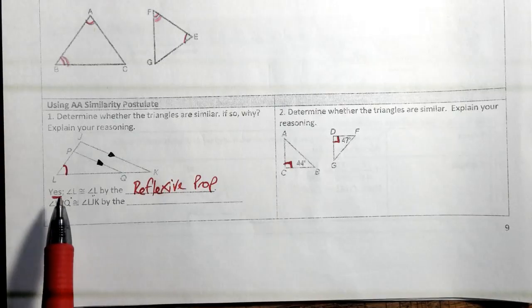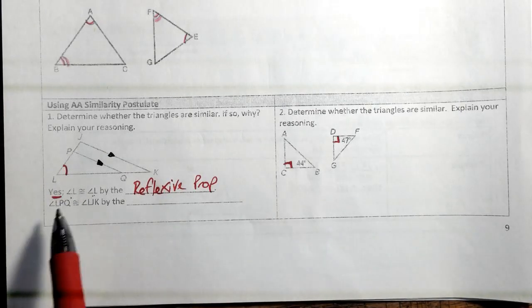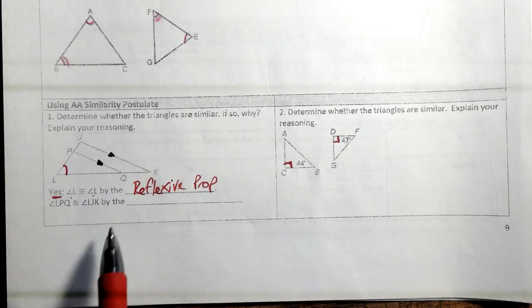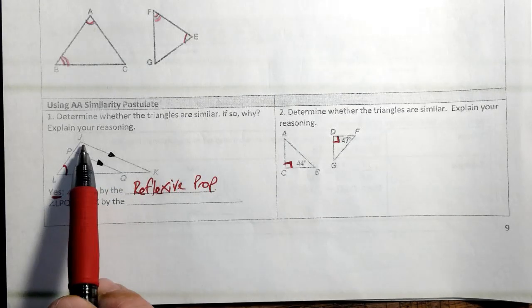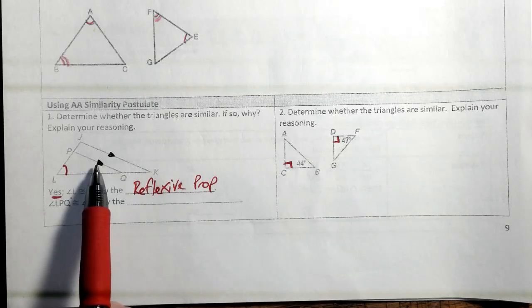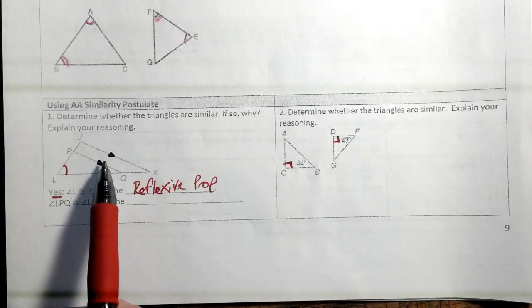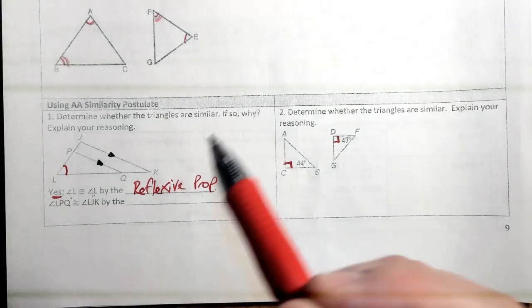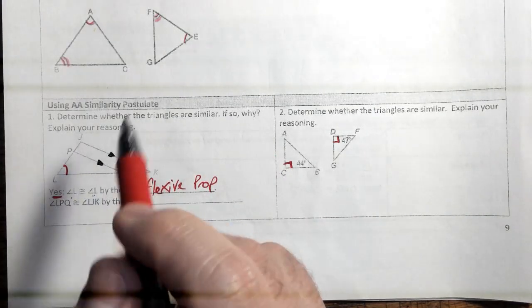All right, so got that. So there's an angle. And then LPQ is congruent to LJQ by the, so notice we have 2 parallel lines. So both of these lines are parallel. I want to point that out.